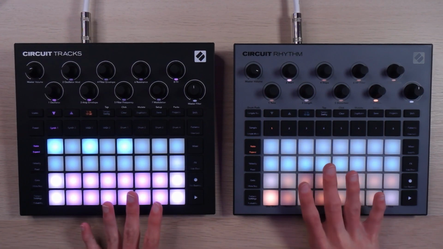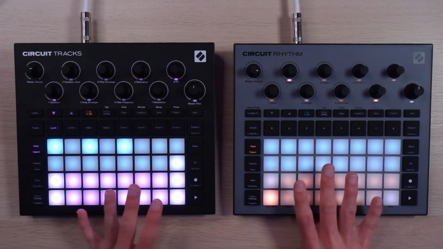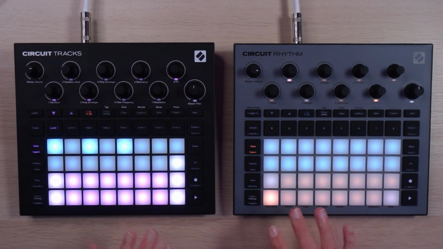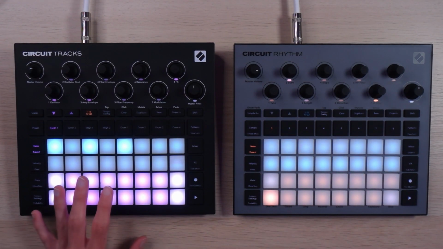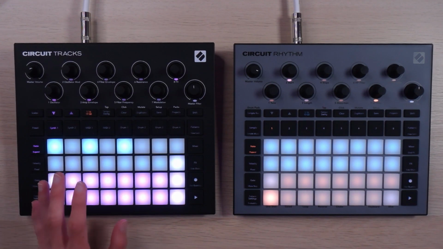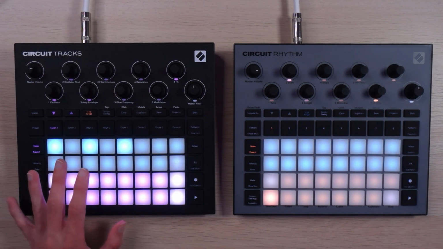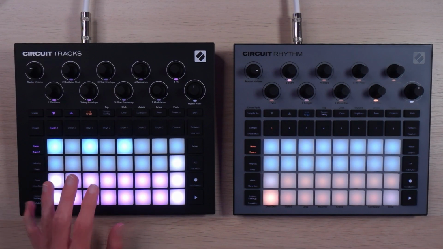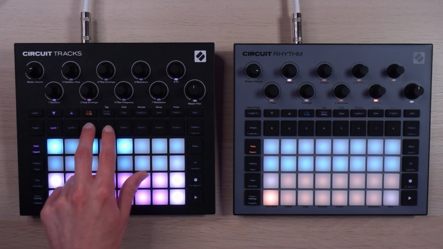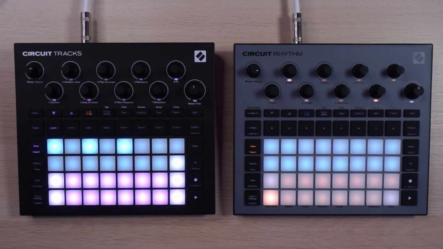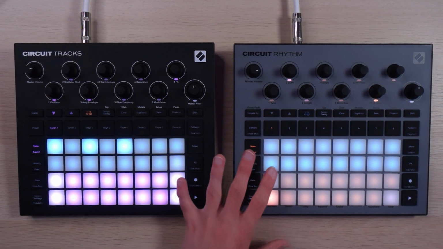Novation definitely seems to be targeting slightly different but overlapping demographics. If you are a more synth-focused producer and really love working with synth patches and tweaking them and having polyphony, the Circuit Tracks is starting to look more appealing to you, especially if you like working with external synths as well. We'll get to that just in a second here. The Circuit Rhythm might look more appealing to you if you love chopping samples or using a very sample-focused workflow. And for me personally, I fall somewhere in the middle.